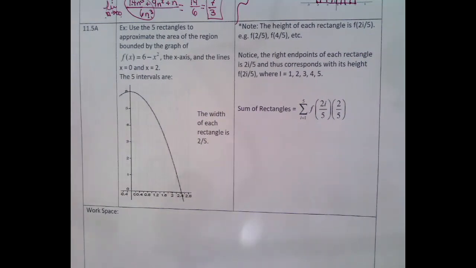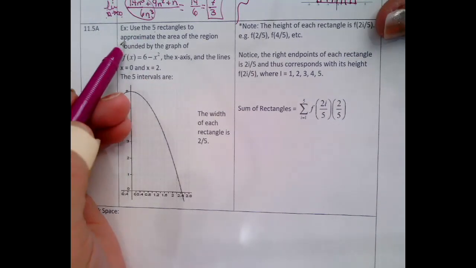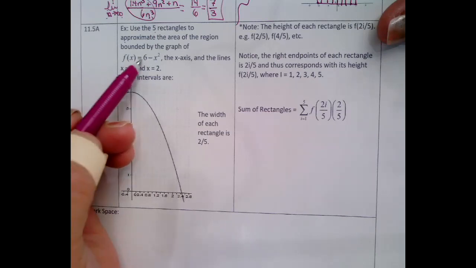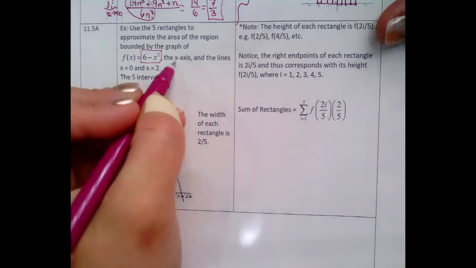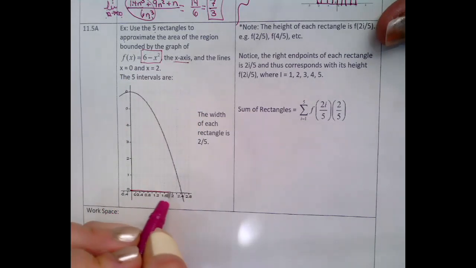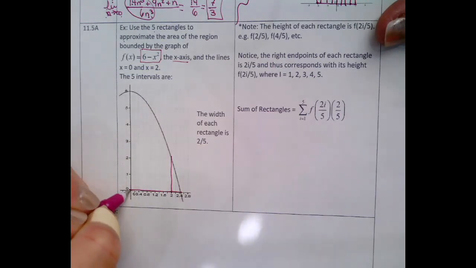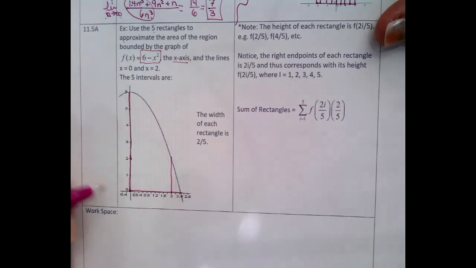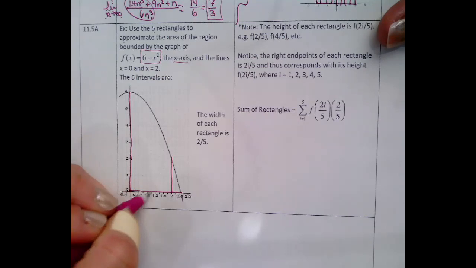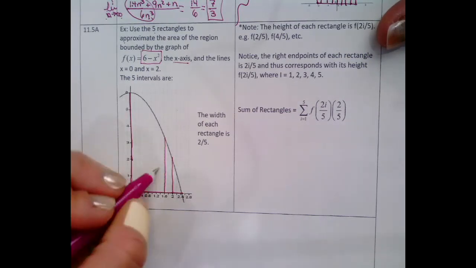So for this problem here, we're going to use 5 rectangles to approximate the area under the curve. The curve function is 6 minus x squared. We're going to stop at the x-axis, and our vertical lines are here at 2 and at 0. Okay, so we're going to need 5 rectangles between 2 and 0. So that's going to break this into, let's see, 2. So that will be here. Okay, that's why I have these numbers here.